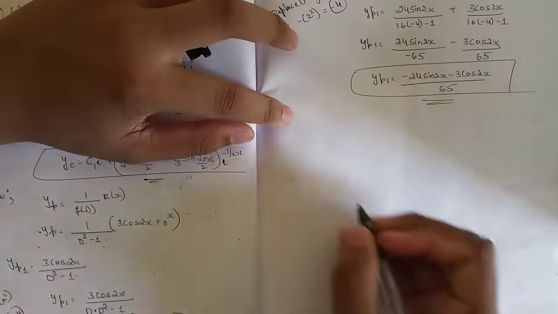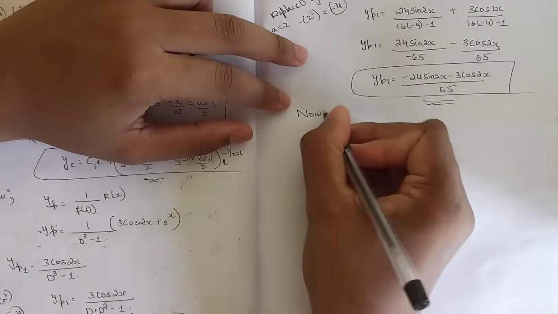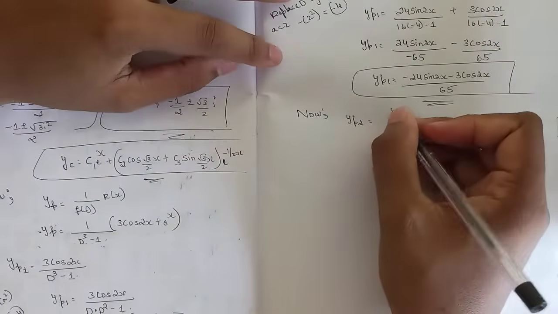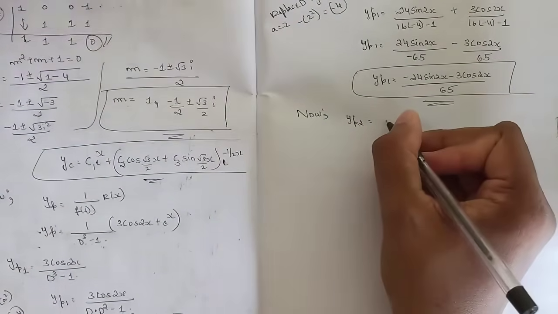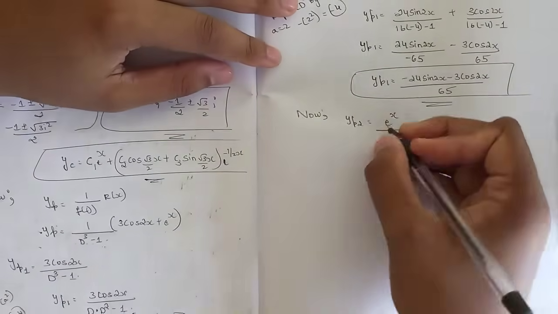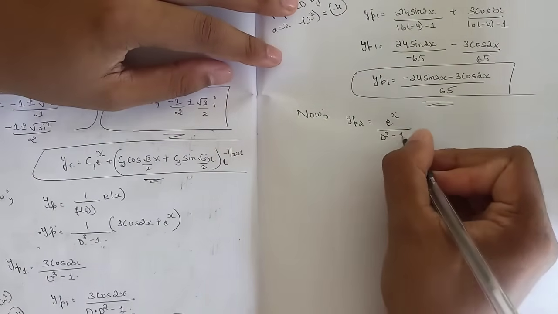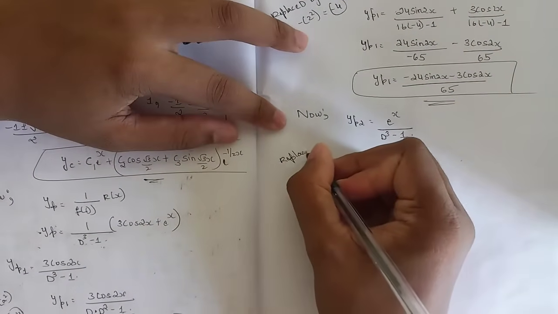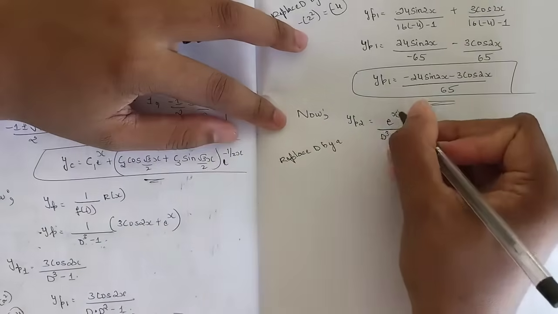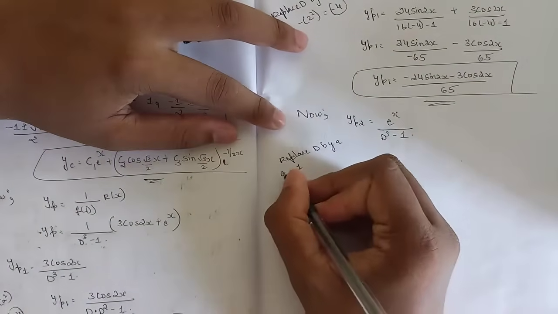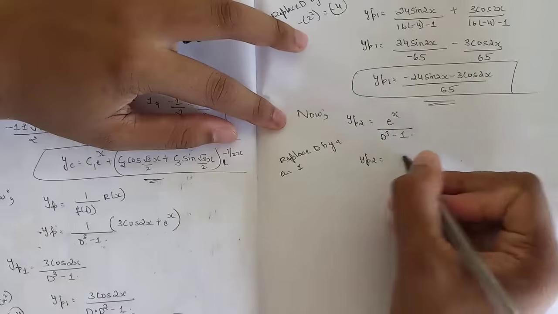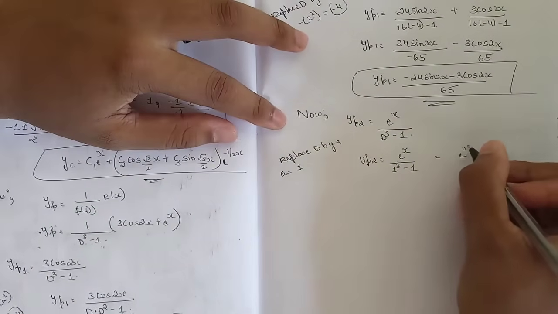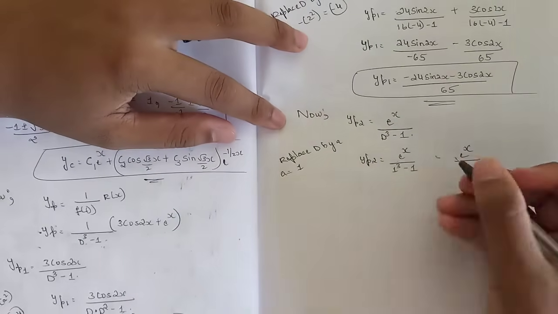Now similarly we need to find yp2, where the value of r of x is now e power x divided by d cube minus 1. Here we need to replace d by a, where the value of a here is 1. So yp2 would be e power x divided by 1 cube minus 1, that is equal to e power x by 1 cube is 1 and 1 minus 1 is 0.